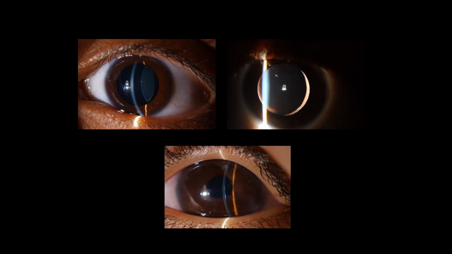So what do you think this is? The lens looks small and spherical, so I would think about microspherophakia causing angle closure glaucoma. Excellent. So how would you approach this patient? What would you do for her?